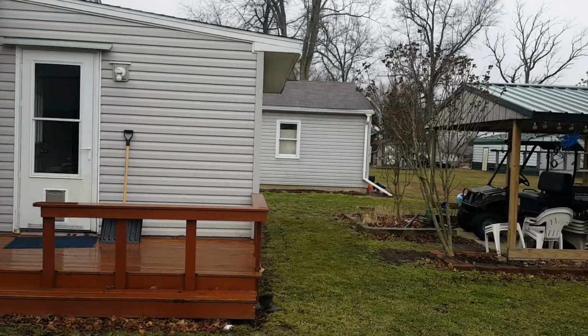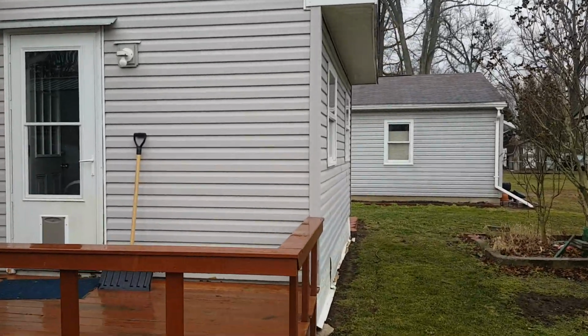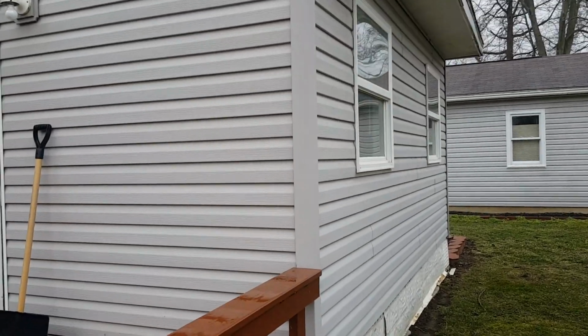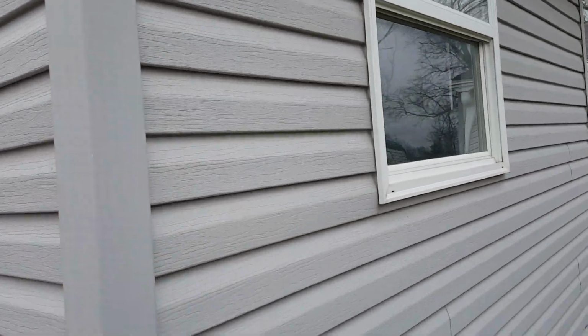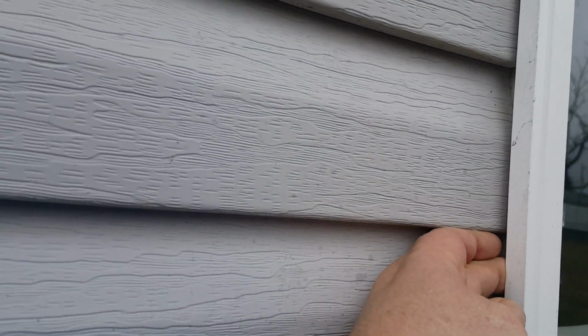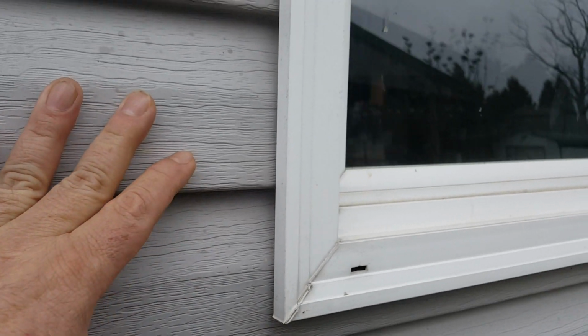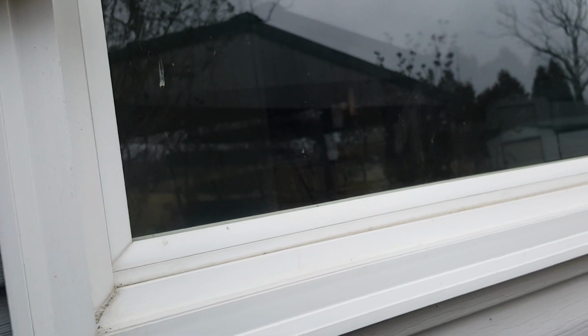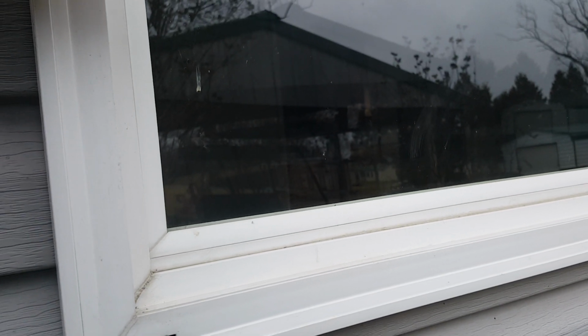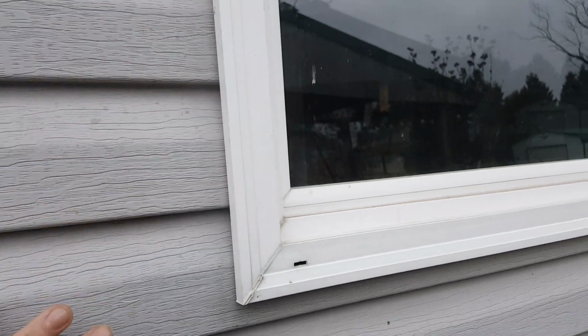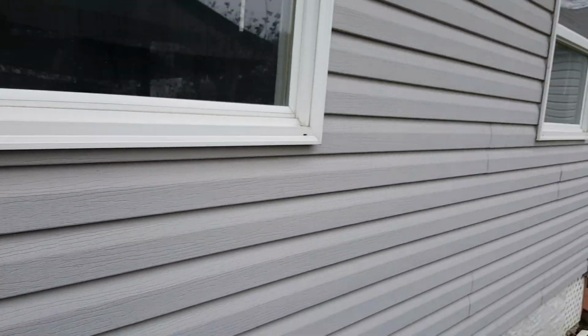So now let's go over here to this one and we'll look at this. Now this window has no trim on it at all. And you can see the vinyl siding is in that channel like I showed you guys on the bathroom window. Now, in order to replace this window, I would have to take all the vinyl siding off the back of this home.